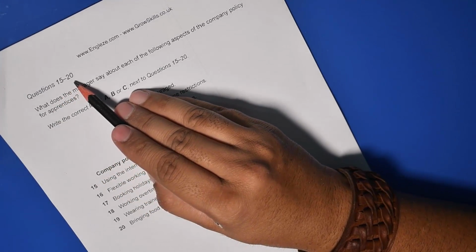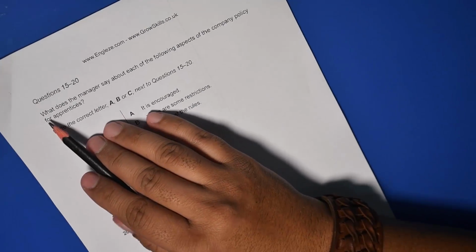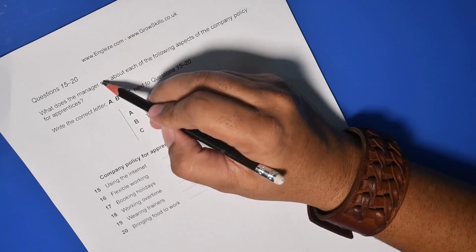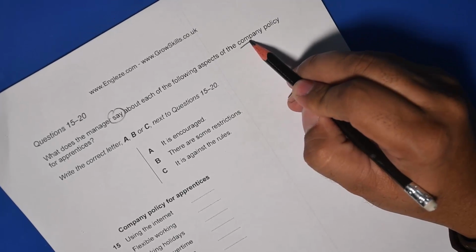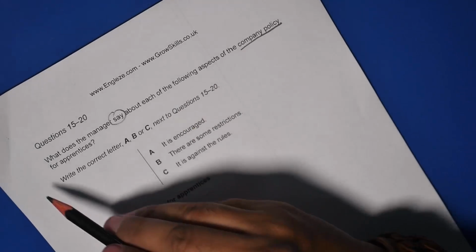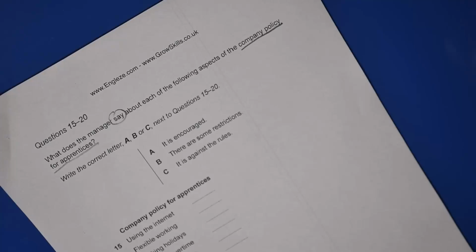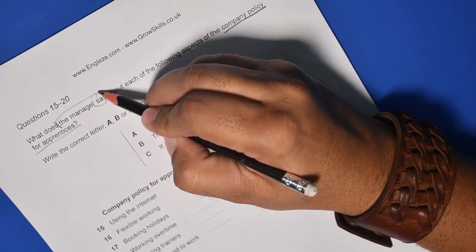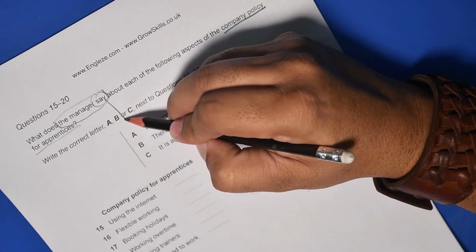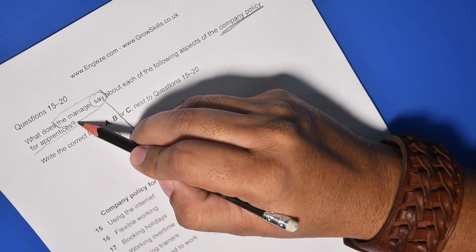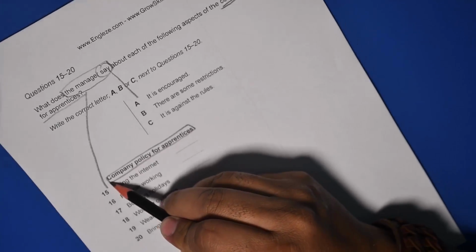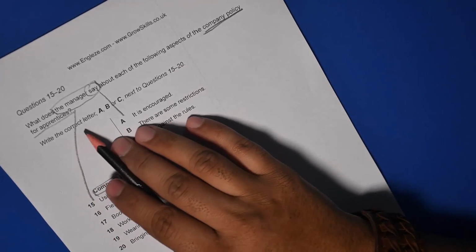Questions 15 to 20, that means there are 6 questions. It says, what does the manager say about each of the following aspects of company policy for apprentices? Whatever the manager says is written here, and whatever the company policy for apprentices is, that is written here. So these are company policies for apprentices, and this is what the manager says. Understand? Over here we've got only 3 options, and the question type is write the correct letter A, B or C.